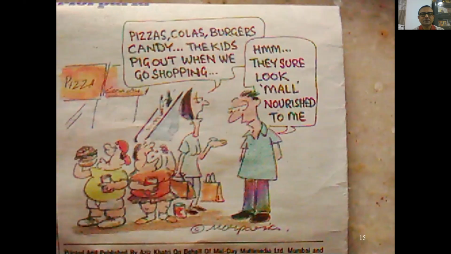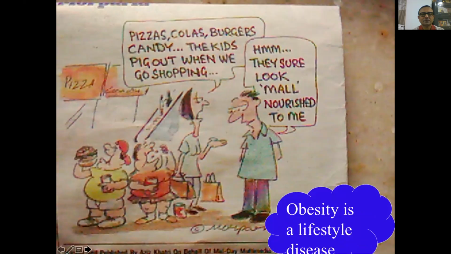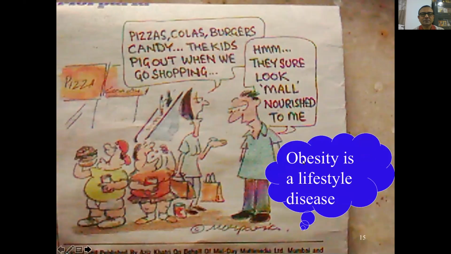India is one peculiar country where the affluents are obese. In the rest of the world, it is the underprivileged who are obese because they have wrong choice of food. So this is the double burden of malnutrition that we have in India. Undernutrition as well as overnutrition. But please remember that obesity is a lifestyle disease.